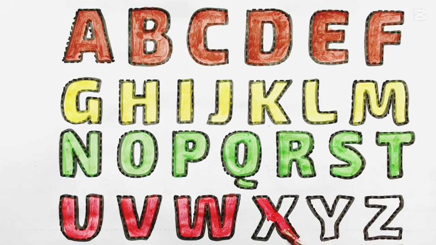X for Xmas tree. Y for yogurt. And Z for zebra.